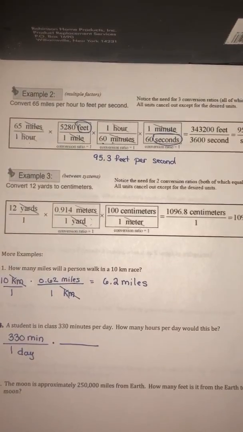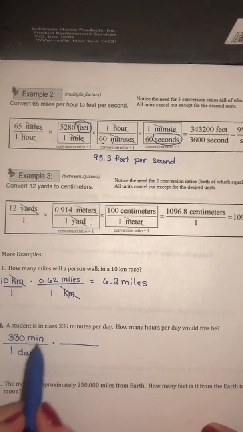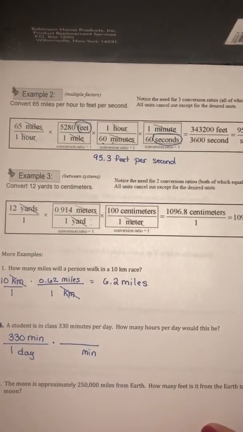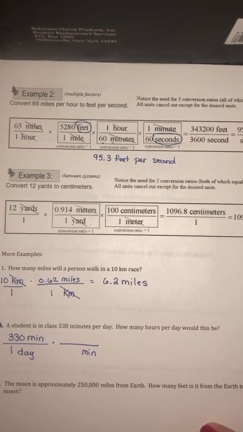A student is in class 330 minutes per day. How many hours per day would this be? So the day part is okay. We need to convert, though, the minutes into hours. So let's think about this for a second. If minutes is currently in the numerator, then for me to get rid of it and to eliminate it or reduce it, minutes will need to be in the denominator. So I have 1 on the top and 1 on the bottom. That will allow me to cancel or reduce. Per day is fine. All right, but now I need to convert into hours.